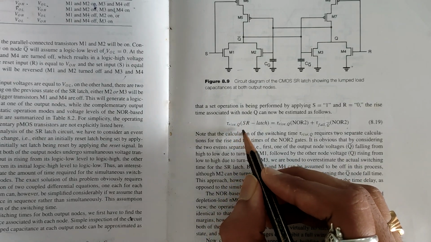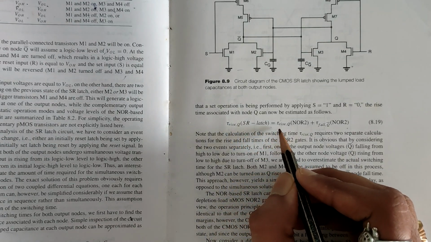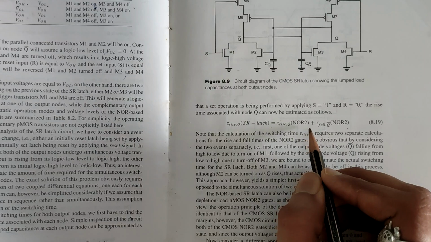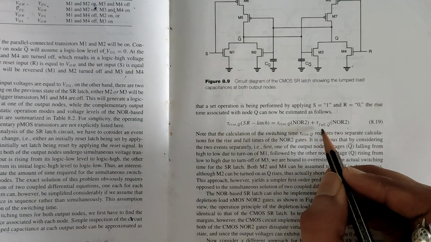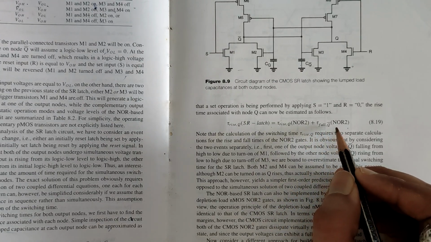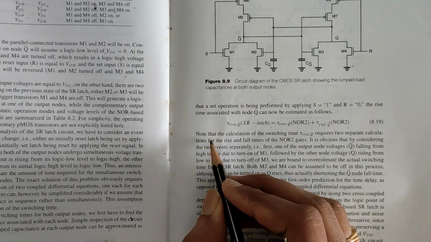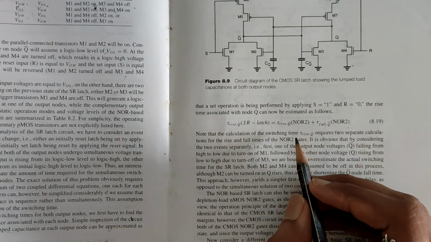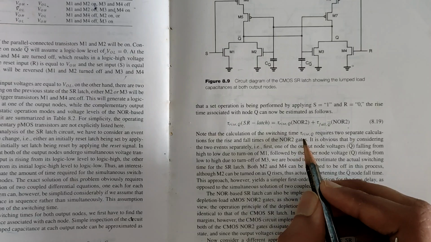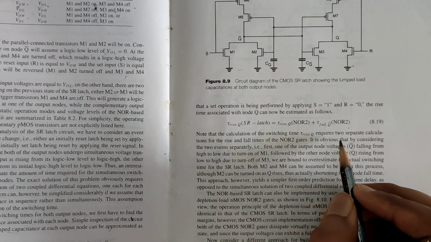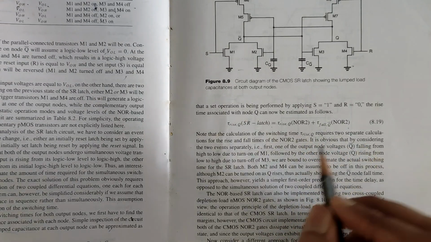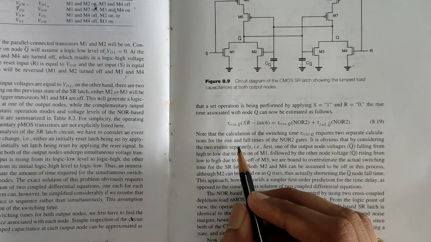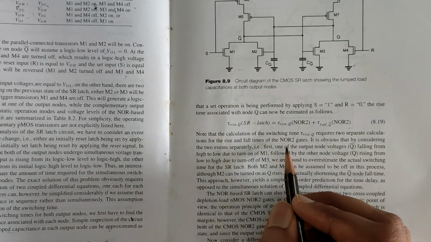Tau rise Q, SR latch, is equal to tau rise Q node 2 plus tau fall Q dash node 2. Note that the calculation of the switching time tau rise Q requires two separate calculations for the rise and fall times of node 2 gates.